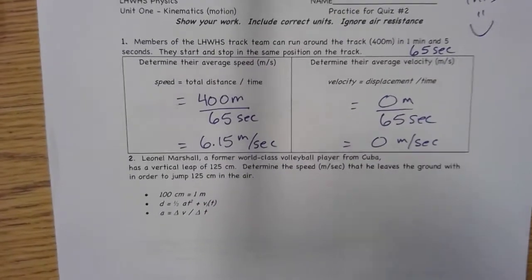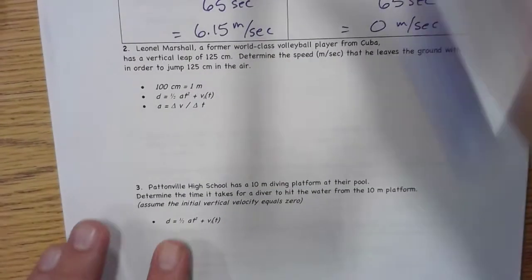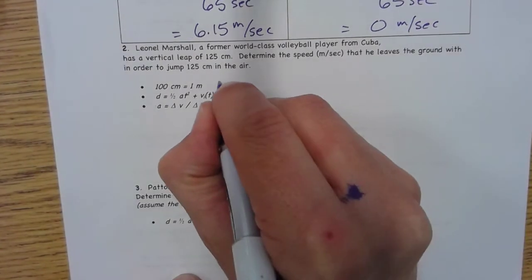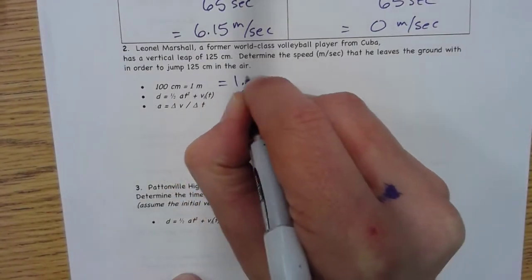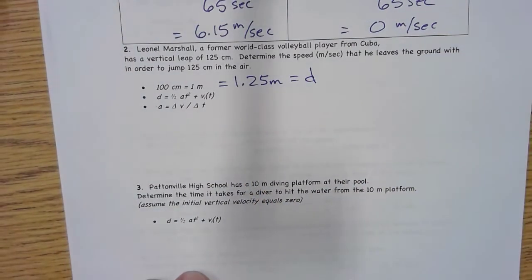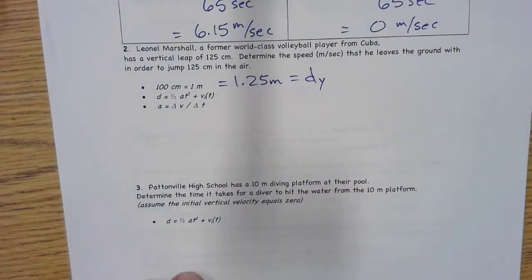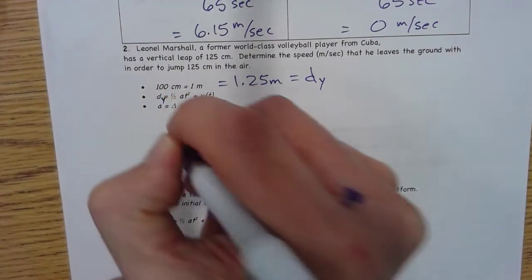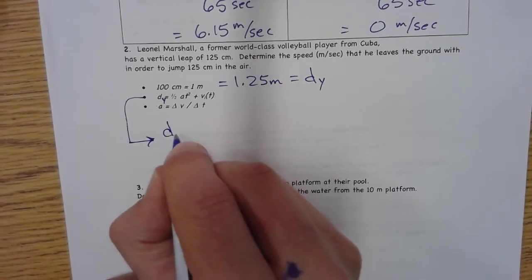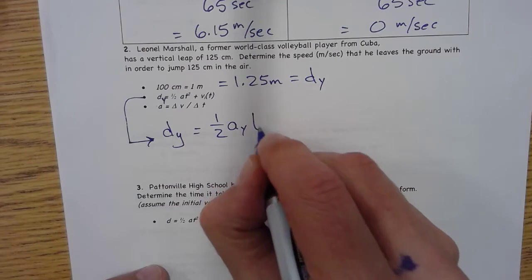I like these. Let's see how this is doing. Marshall. Okay, so 125 centimeters. That is 1.25 meters. That is the distance. In fact, I like to call that our vertical distance, our distance y. So this is the equation we're going to use. We're treating this as a free fall problem.